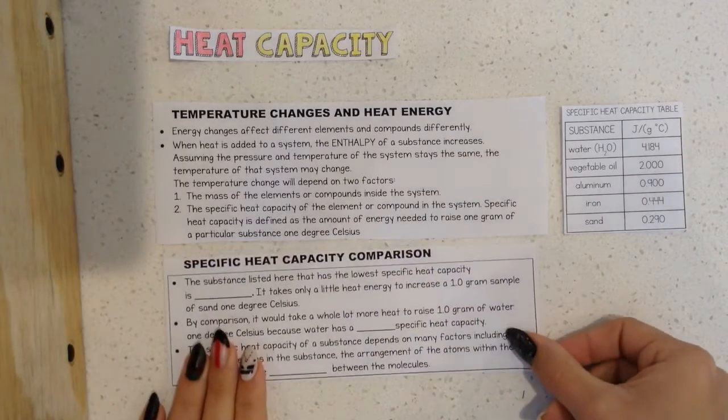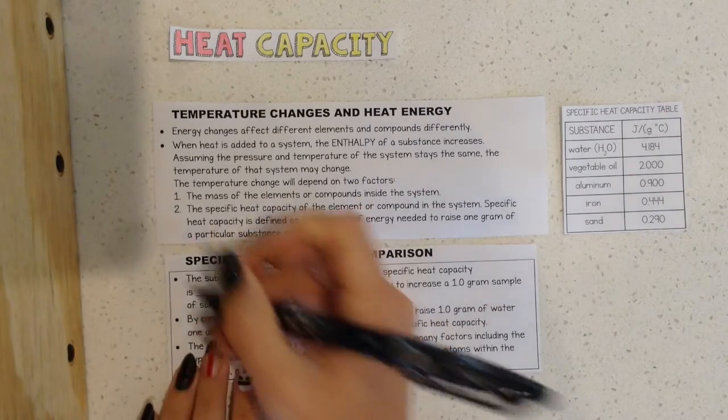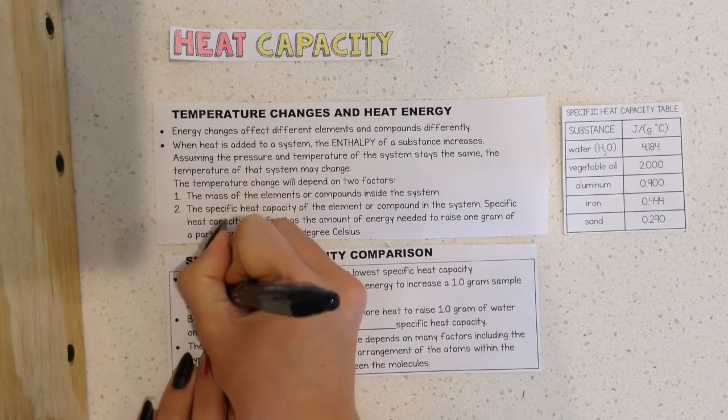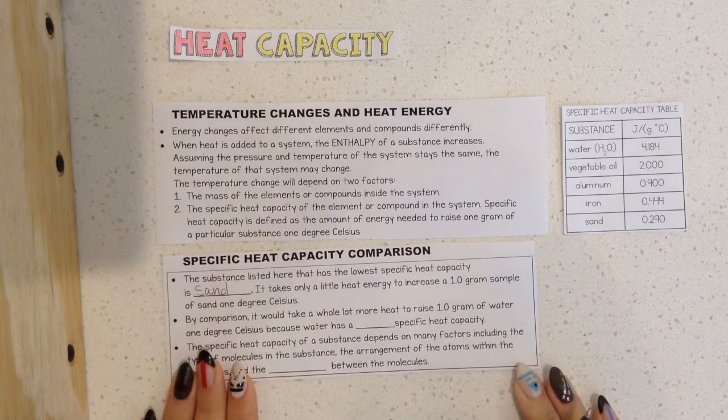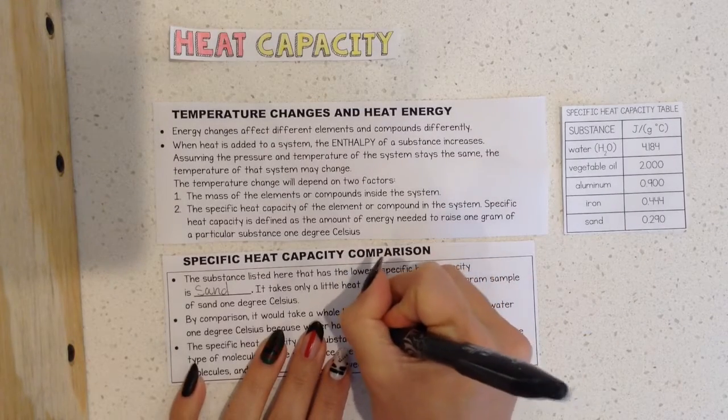The substance listed here that has the lowest specific heat capacity is sand. It takes only a little heat energy to increase a 1 gram sample of sand 1 degree Celsius. By comparison, it would take a whole lot more heat to raise 1 gram of water 1 degree Celsius, 4.184 joules of heat, because water has a high specific heat capacity.